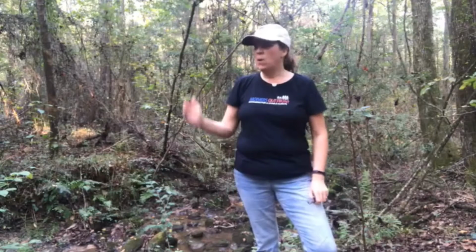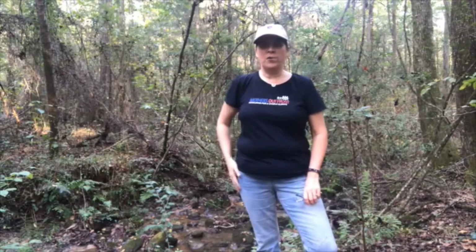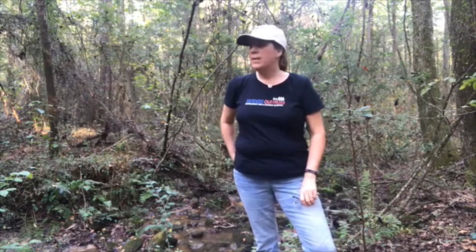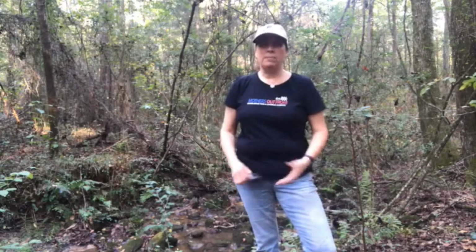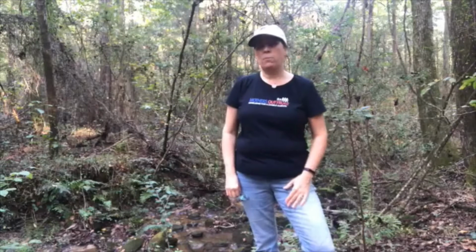So I'm here at a small headwater stream in the Sagahatchee watershed near Auburn, Alabama. And I want to talk about the roles these headwater streams play, and then the process of sediment transport in stream ecosystems.